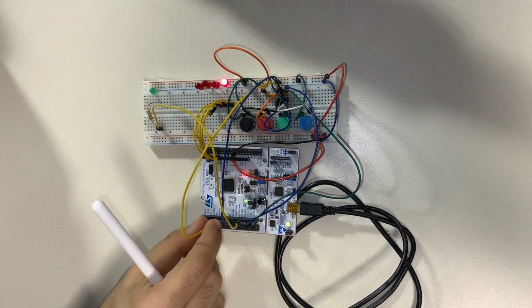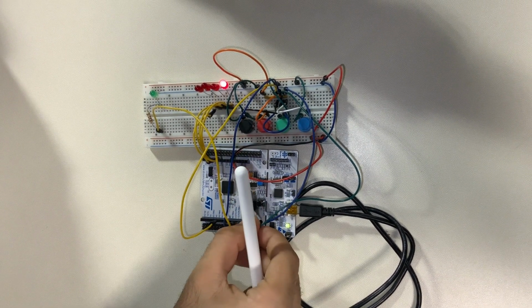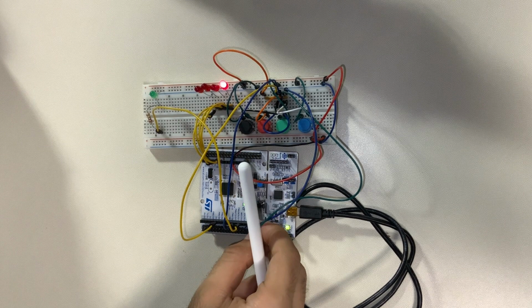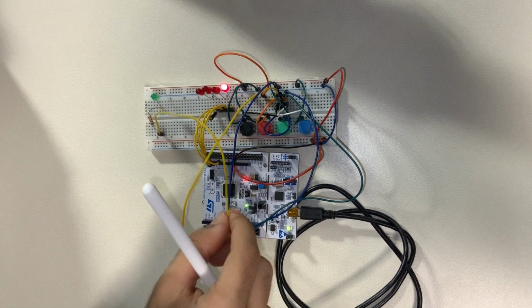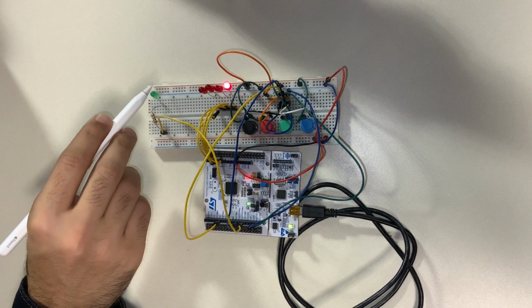The first button is connected to D6, the second one is connected to D11, the third one is connected to D13, and the fourth one is connected to D15. This one right here is connected to the error LED, which we're going to talk about later.